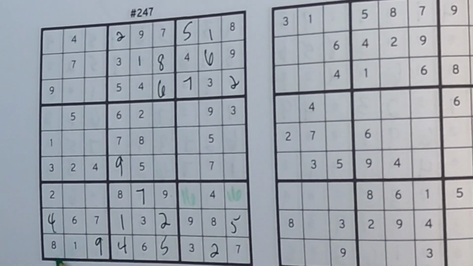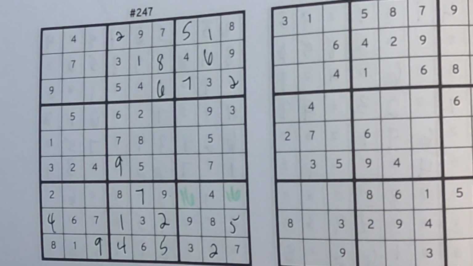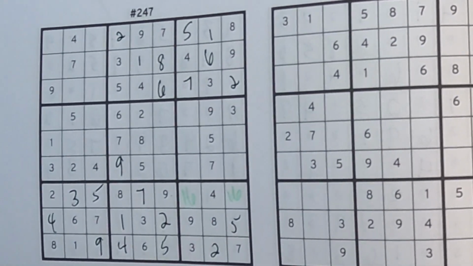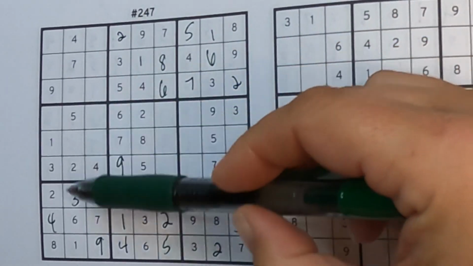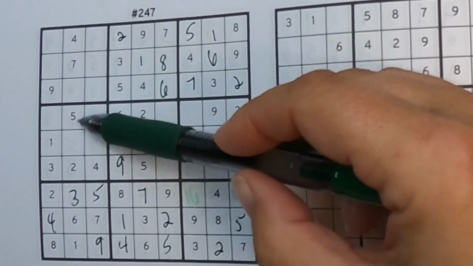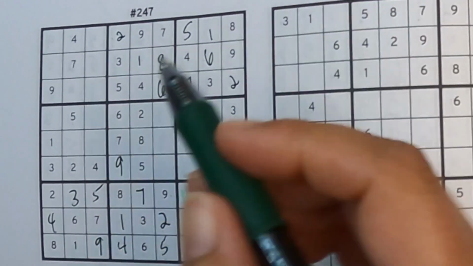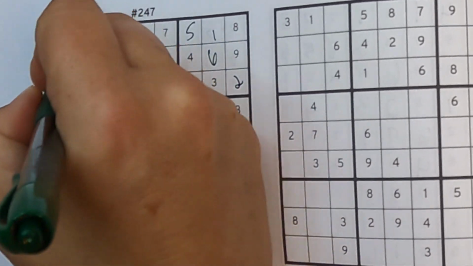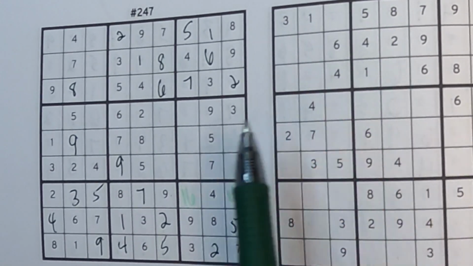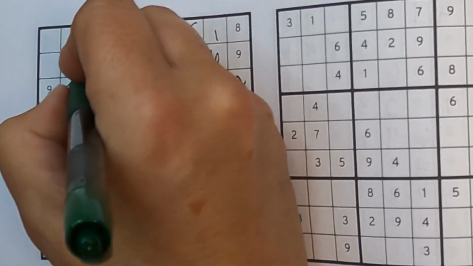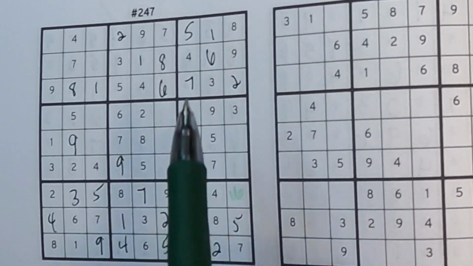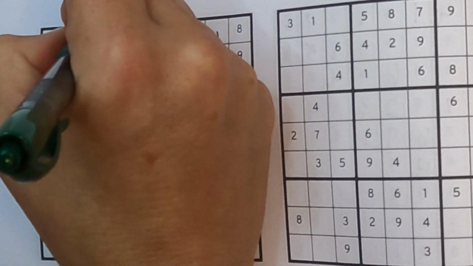For this box, we're missing 3 and 5. We've got a 5 here, so 3, 5. For this column now, we're missing 8 and 9. We've got an 8 here, so 9, 8. For this row now, we're missing a 1. For this top row, we're missing 3 and 6. We've got a 3 here, so 6, 3.